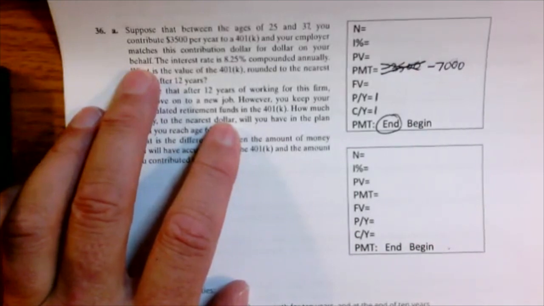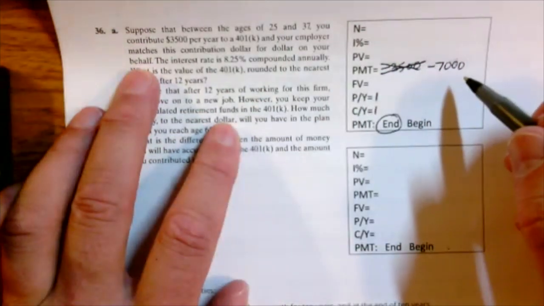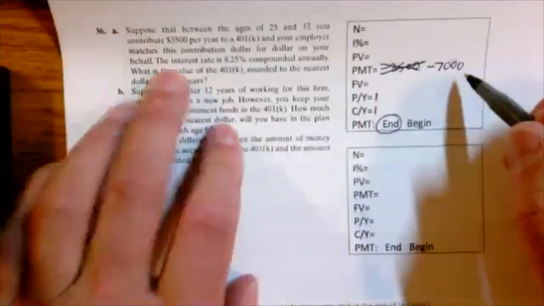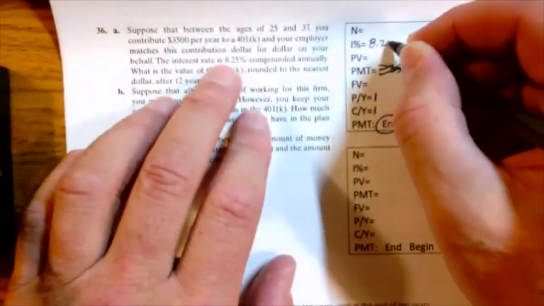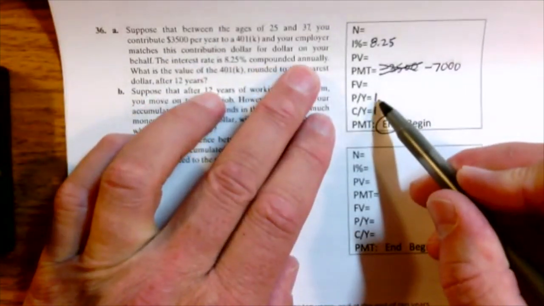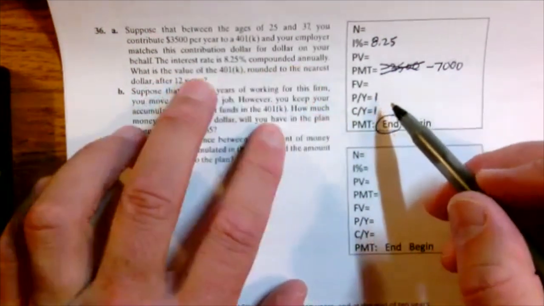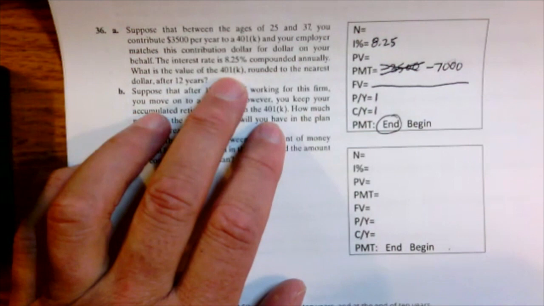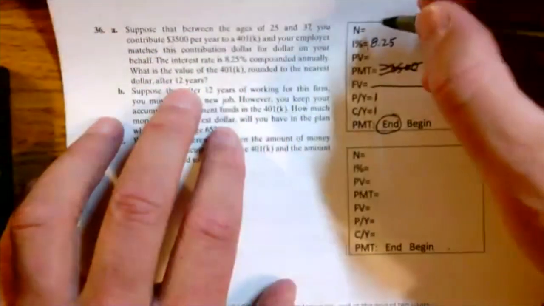This is 100% return for you. You put in $3,500 and your employer says, okay, here's another $3,500. You're making 100% on your investment at the beginning. And that money is yours. You leave the company, it's yours. The interest rate is 8.25%, compounded annually. Again, the compounding factor is 1, compounded annually, 1 time per year. What is the value of the 401k? They're asking for the value of the 401k, that's the future value, rounded to the nearest dollar after, here comes the 12 years.